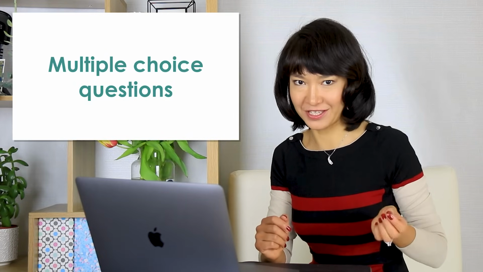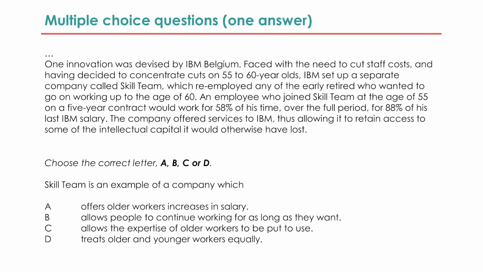The very first type of task is multiple choice questions. Sometimes you have 4 options and 1 correct answer, like in this example. Here is our first practice question. Please try to solve it, pause the video, and resume once you're ready.